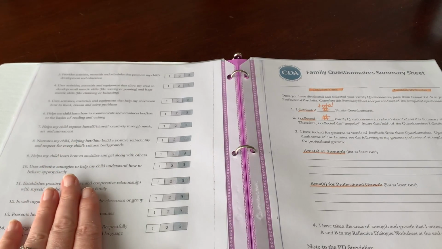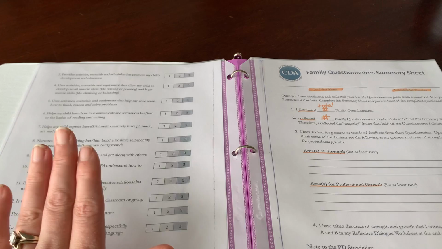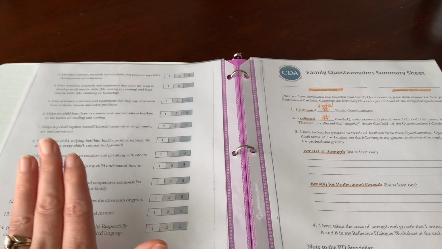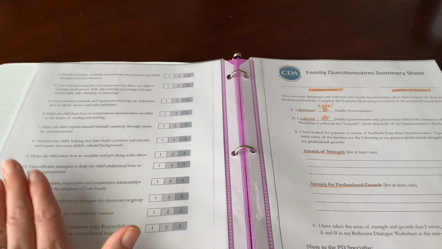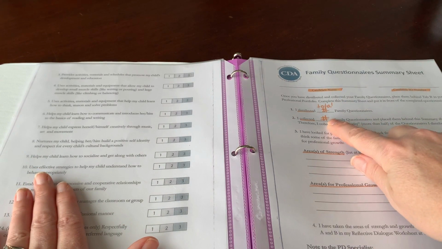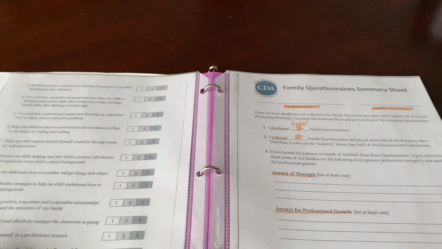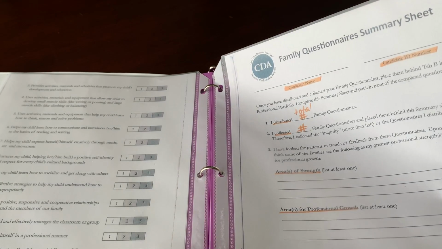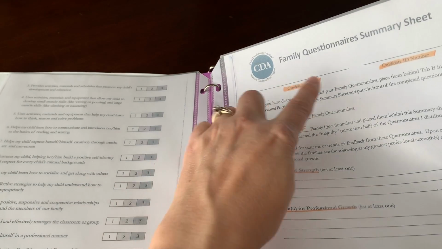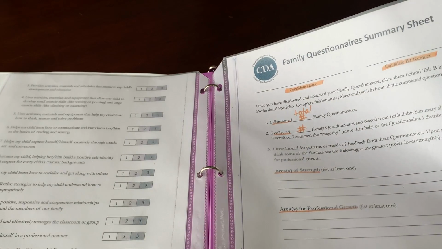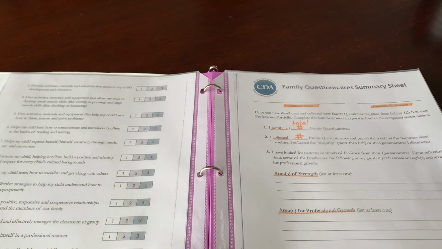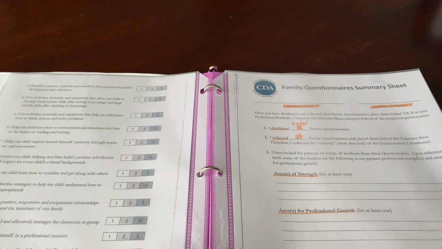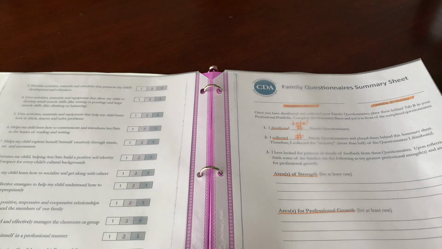The PDS will not be reviewing these scores. They will just be counting to make sure that the number that you collected matches the number that you put here over on the summary sheet. Also, with those family questionnaires is that family questionnaire summary sheet, you'll want to put your name and your candidate ID number at the top. Now, you won't get your candidate ID number until you actually apply on your council, and then they will assign you a candidate ID number.